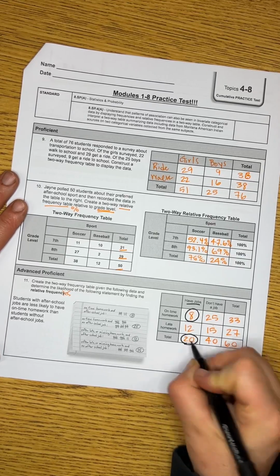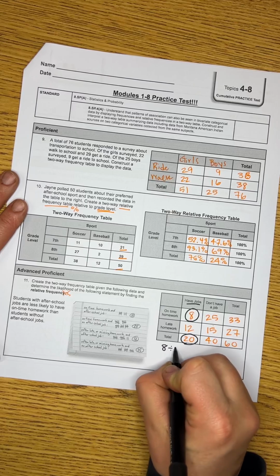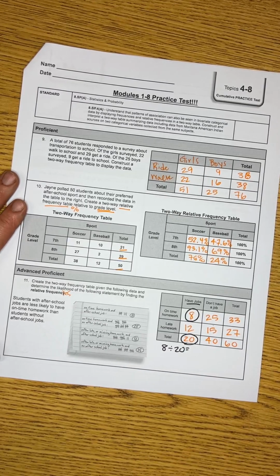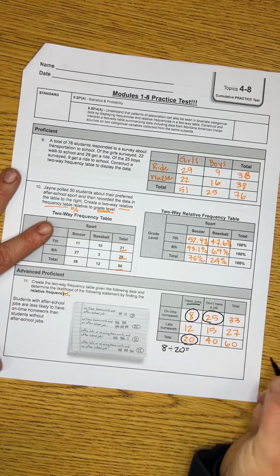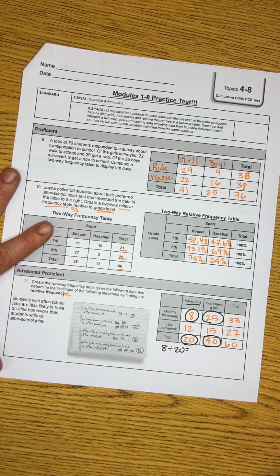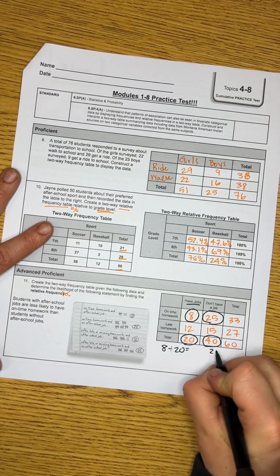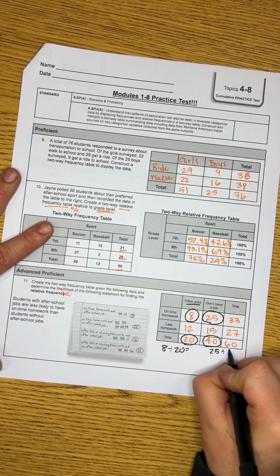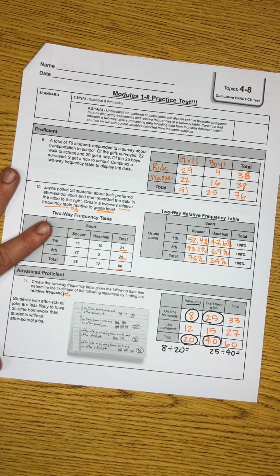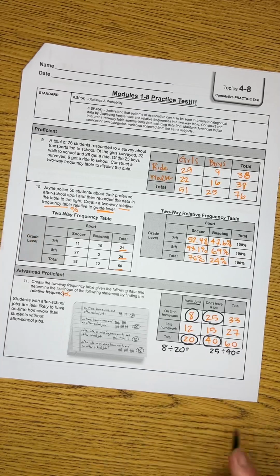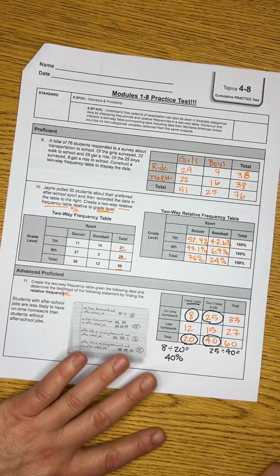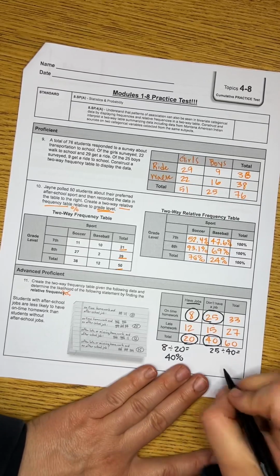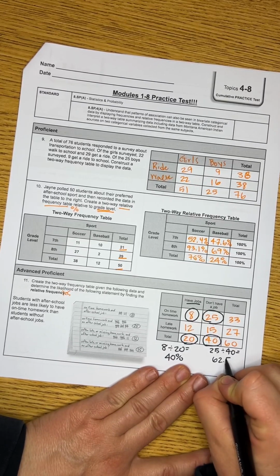So I'm looking at this 8 divided by 20 information and creating a frequency there, and then comparing that to people who don't have a job and how often they turn in their homework. And so we have 25 divided by 40, and looking at those two relative frequencies. 8 divided by 20 creates a relative frequency of 40%. And 25 divided by 40 creates a relative frequency of 62%.